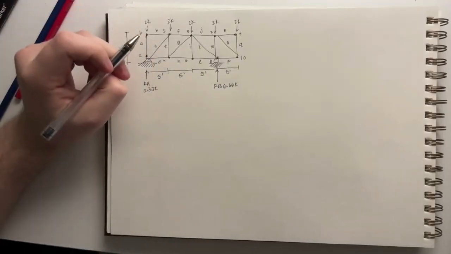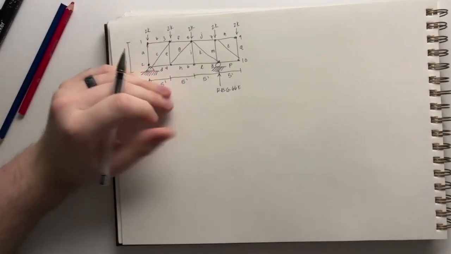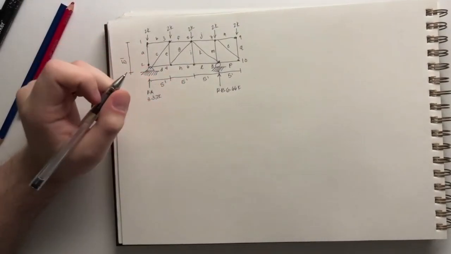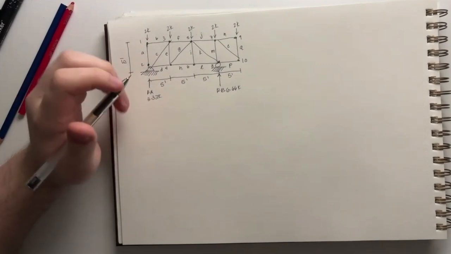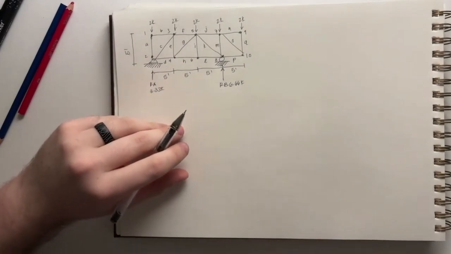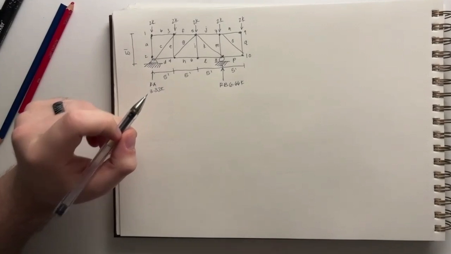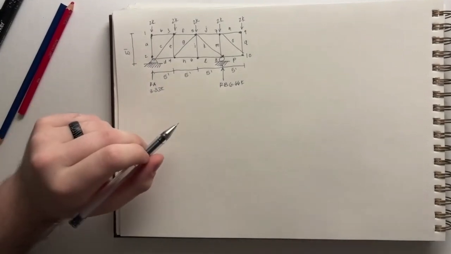Hello, this is going to be a quick video on how to analyze trusses using the sections method. Okay, so when we're using the section method, we need to first think about where we're going to make this cut. And that depends on what you're trying to find.